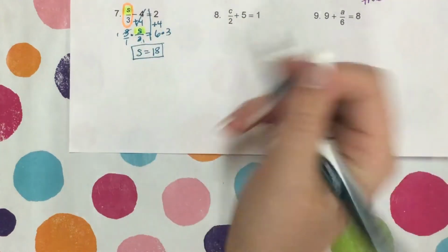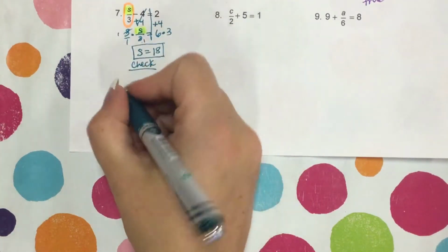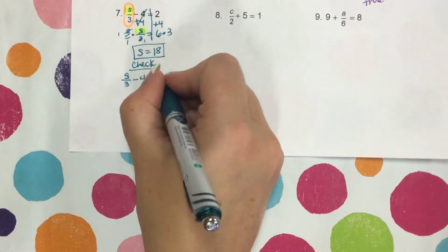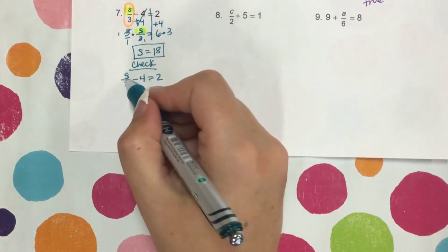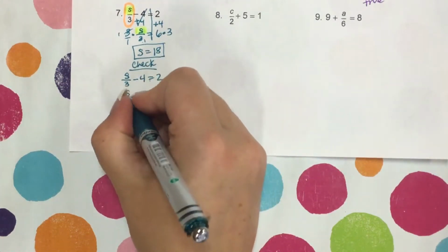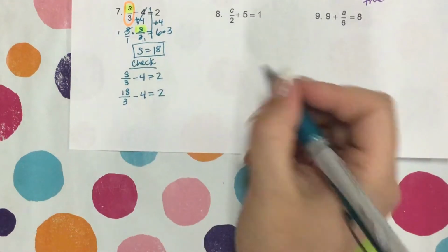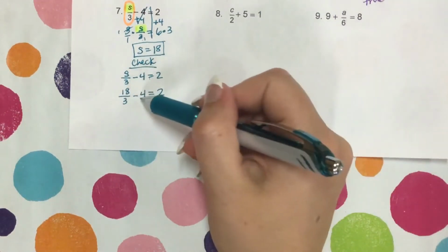So boom. Let's check it, make sure it's correct. So I'm going to write the original equation, s divided by 3 minus 4 equals 2. I'm substituting 18 in for s, so it's going to be 18 divided by 3 minus 4 equals 2. And I want you to do these one step at a time. Don't rush this, okay? So we have division, we have subtraction.